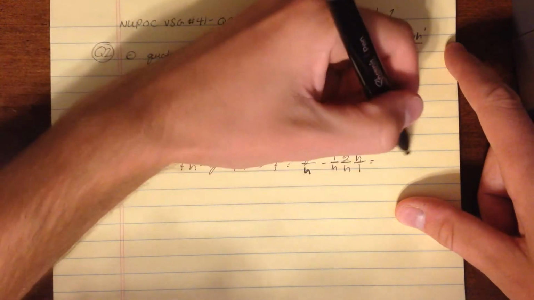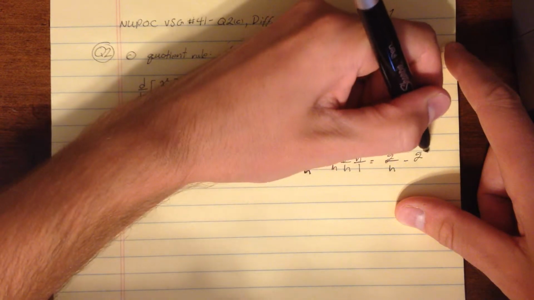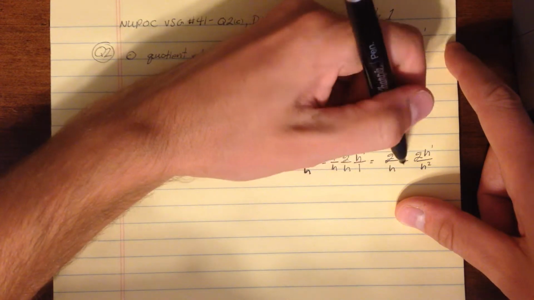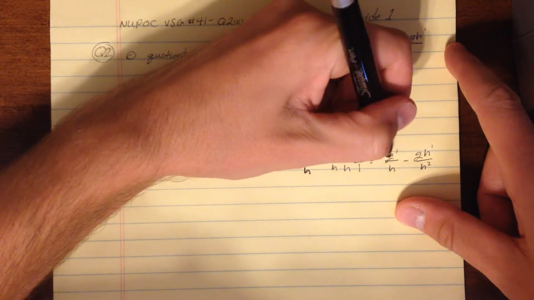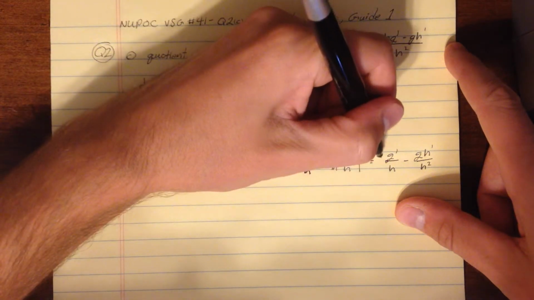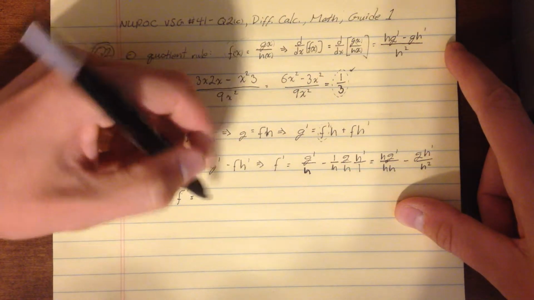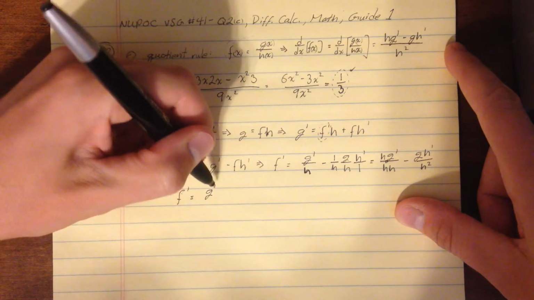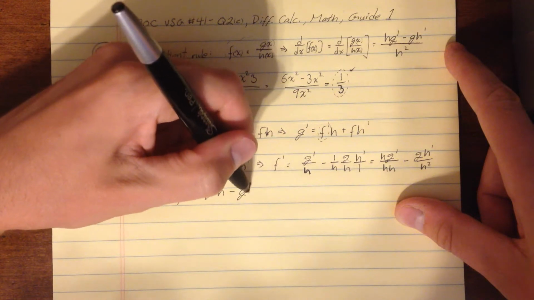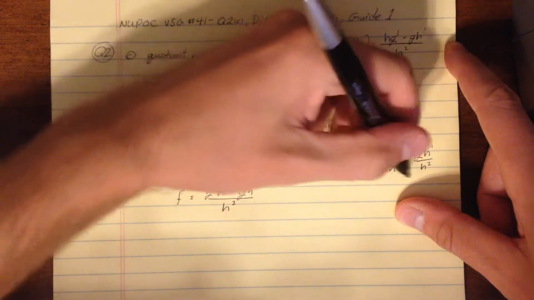So this is going to equal g prime over h minus g h prime over h squared. Now to get a common denominator here, we'll just multiply this term by h over h, or multiply it by 1. So I'll just write it in here, h over h. So what we have is f prime equals h g prime minus g h prime over h squared. So now we have this common denominator.